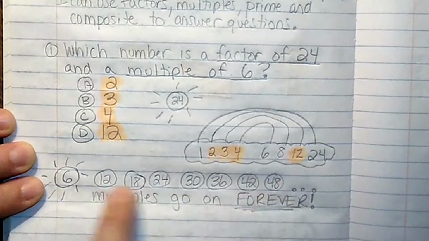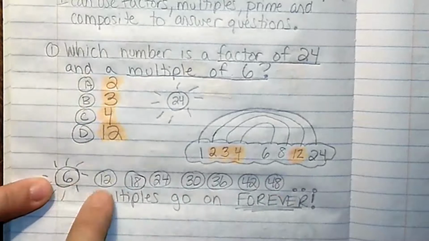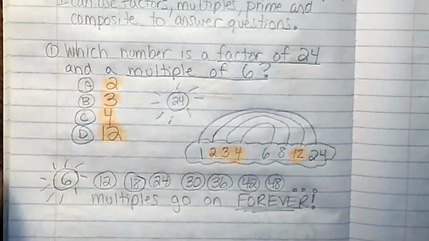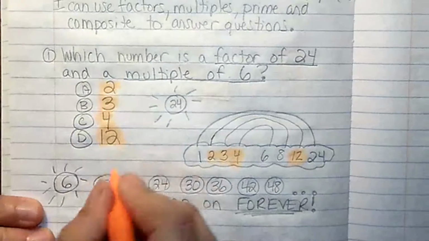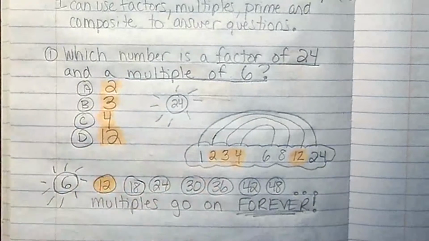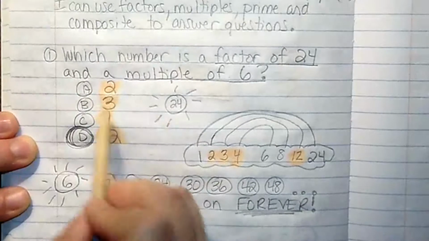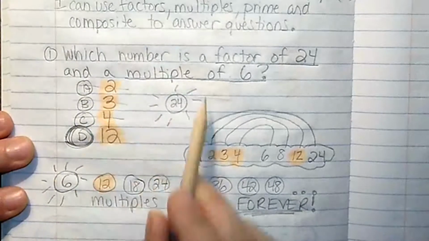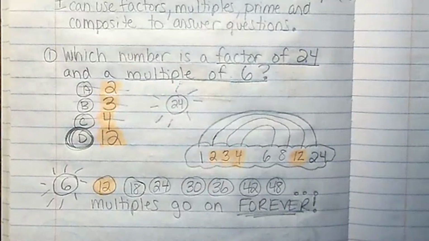Do I see one of these in my answer choices? 6, 12, hey, 12 it is. So I'm going to highlight my 12, and now I know my answer choice. My answer should be D, because these were all factors of 24, but they were not multiples of 6. I had to do both to get my answer.